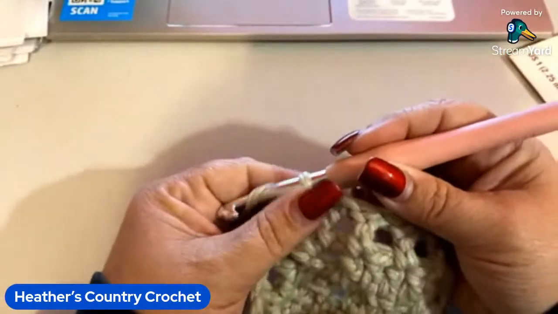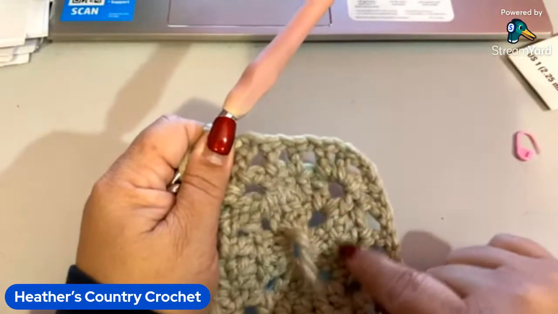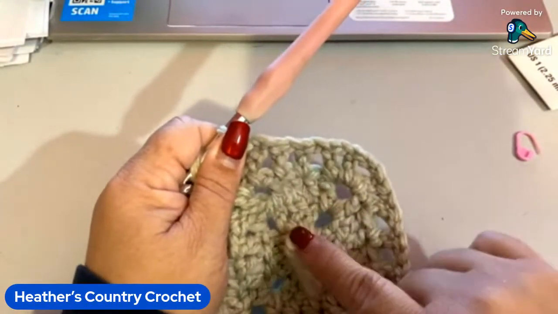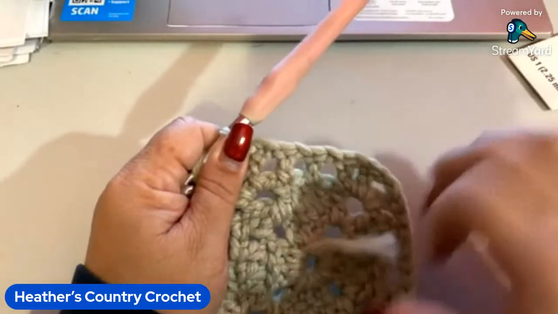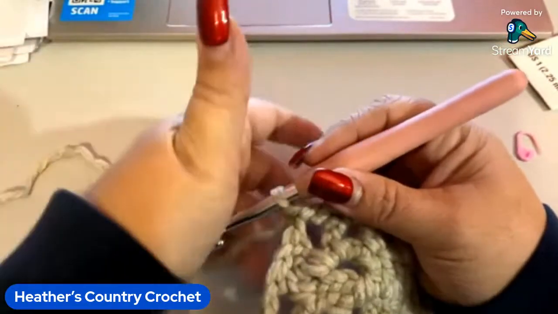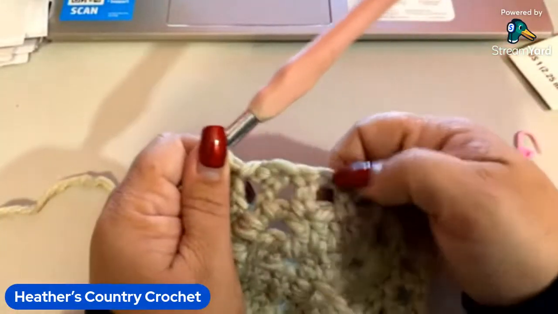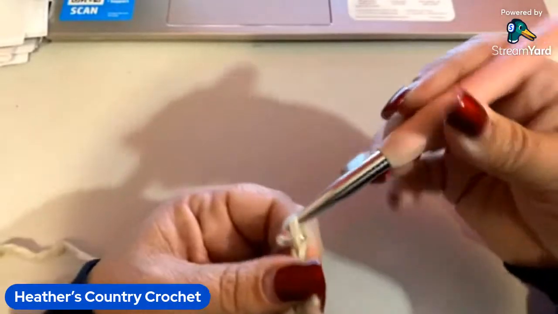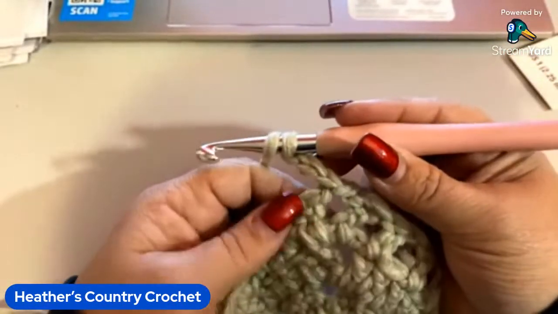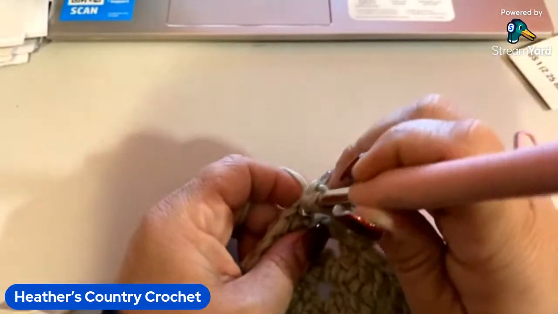Now what we're going to do is where we did these solid rounds, we're going to do 2 more rows of the solid rounds. But they're going to be a little different because of our chain spaces and stuff. So chain 3 and then double crochet into the very first stitch.